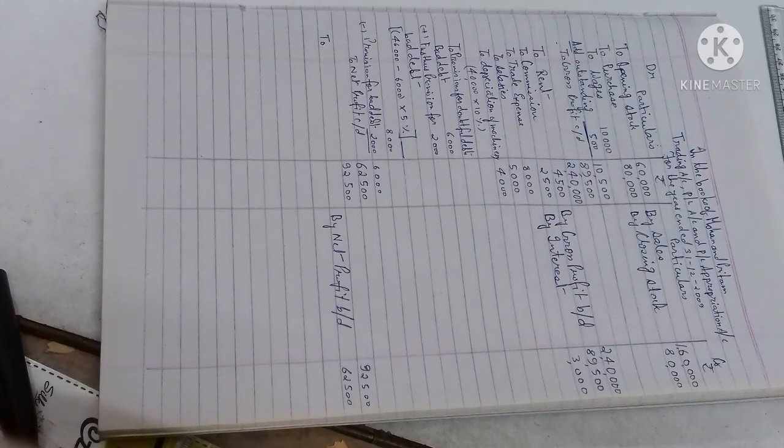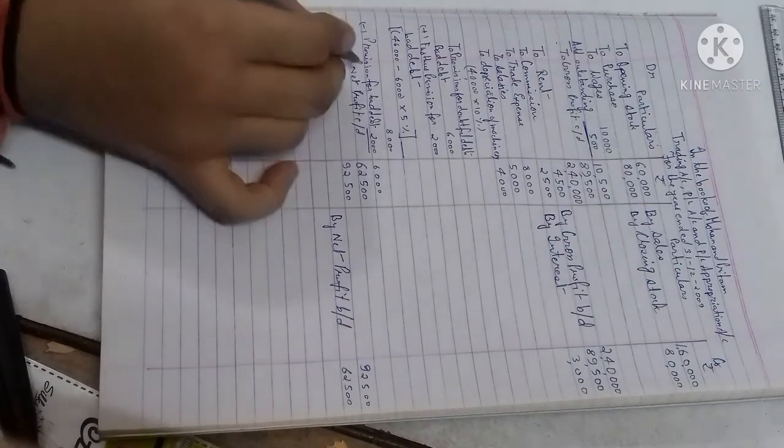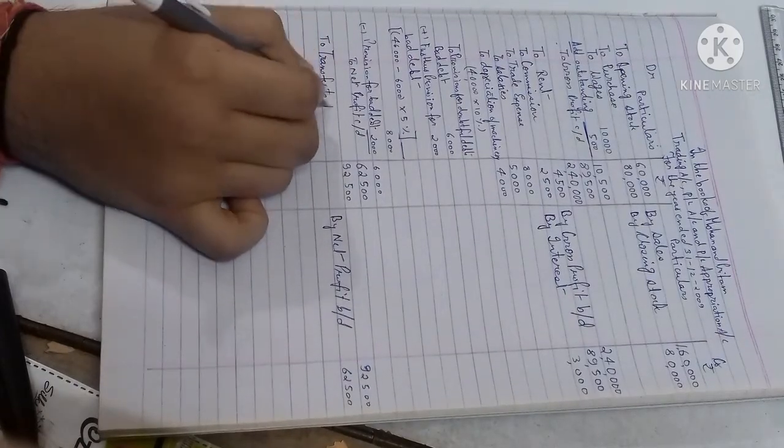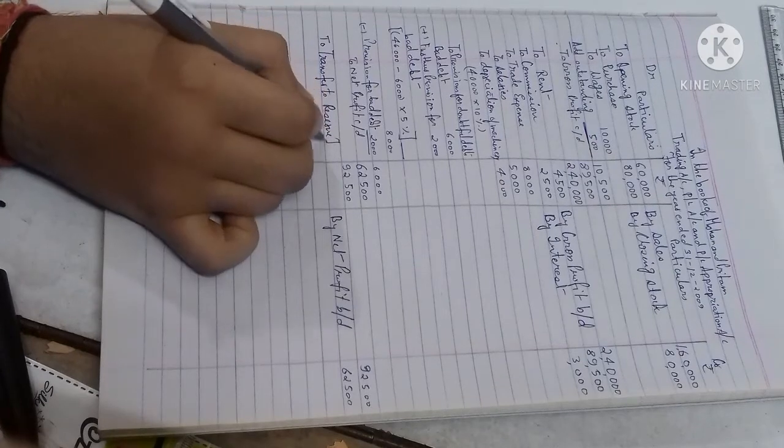You have to remember, keep it in your mind, write it on a page and paste it on the wall if necessary. If it is given in the question to transfer a certain percentage of net profit to reserve fund, the first item on the debit side of the profit and loss appropriation account is going to be nothing but transfer to reserve fund.